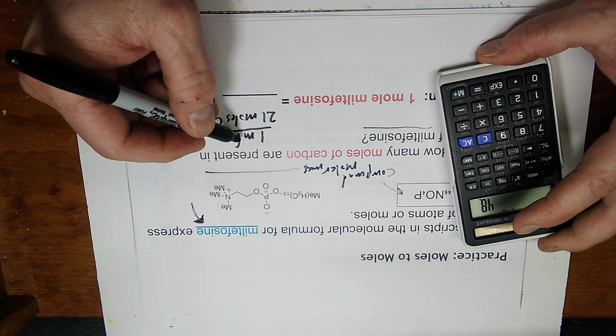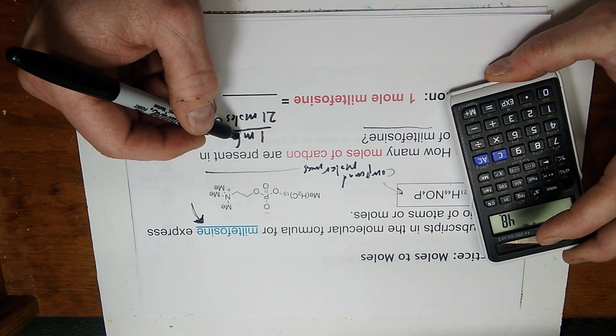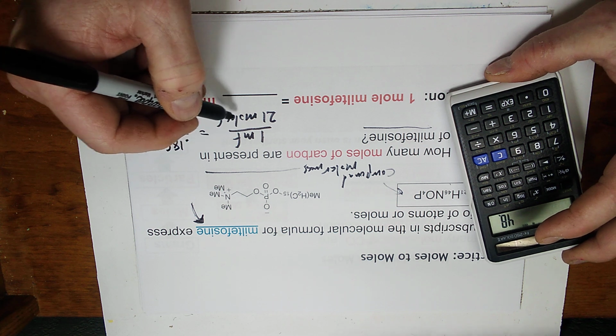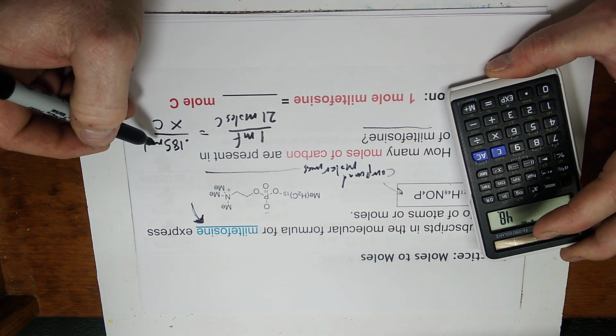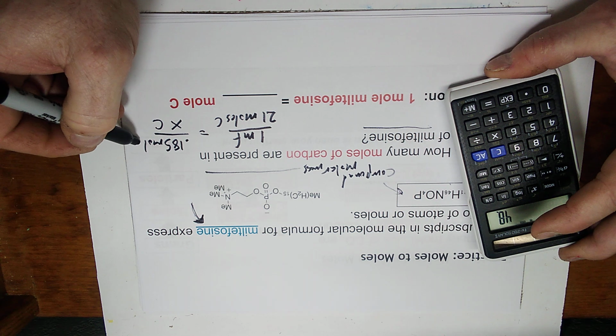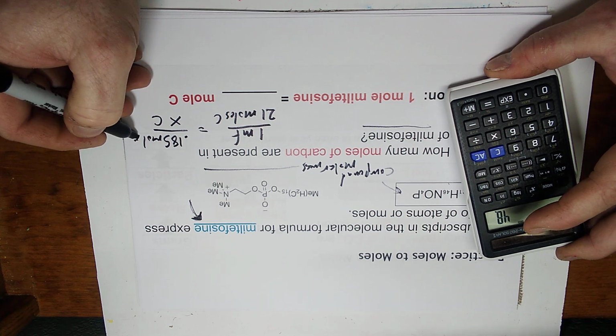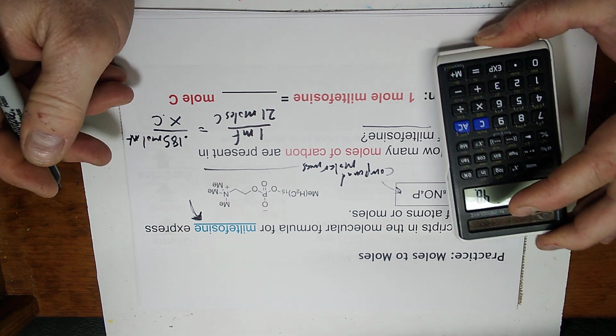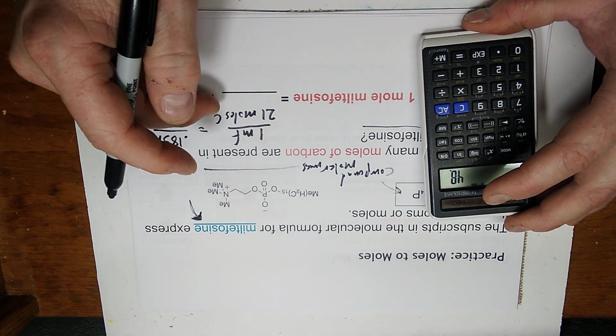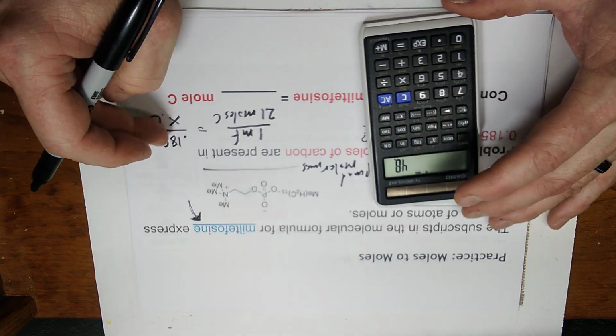So I can know 1 mole of miltefosine has 21 moles of carbon, but I don't know what 0.185 moles of MF has. I don't know the moles of carbon in that. So we just set up a ratio. What we know, what we don't know. So I can do that math.